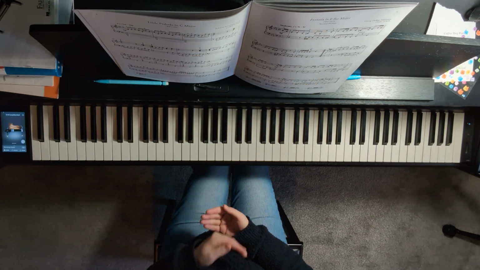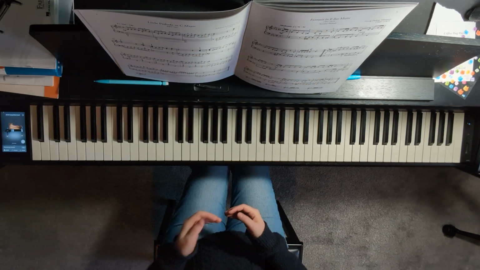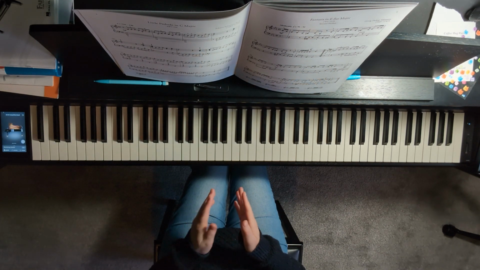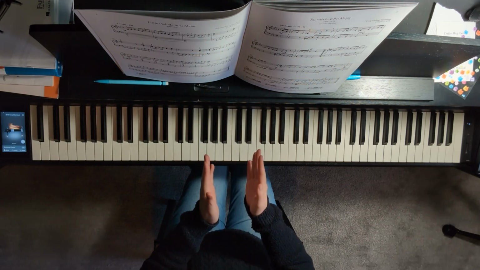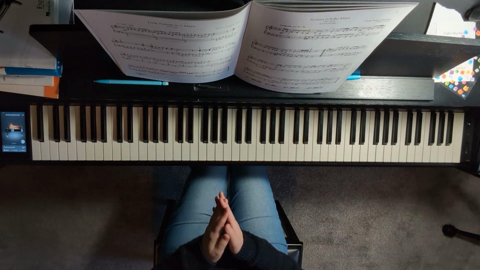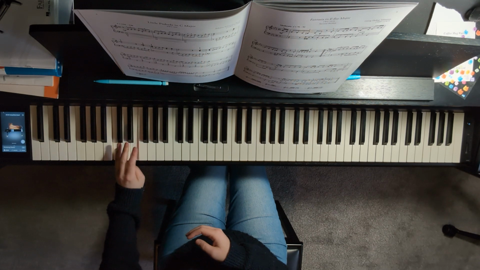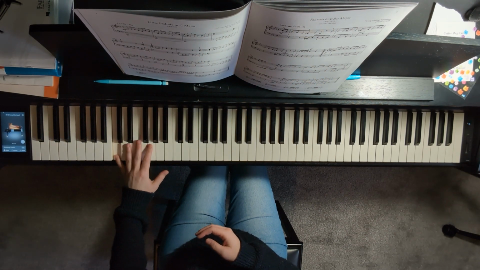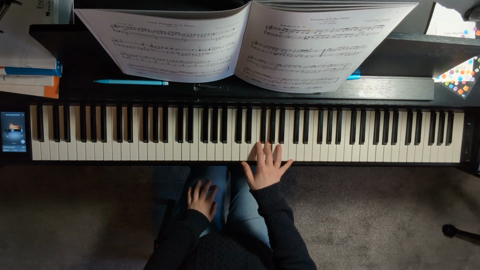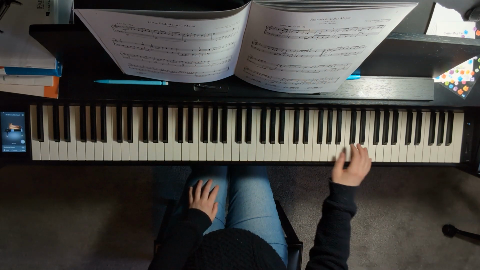So our first session is going to be on pitch. So it's easiest to start thinking about pitch in terms of range on the keyboard. So we have the low range, we have the mid range, and we have the high range.